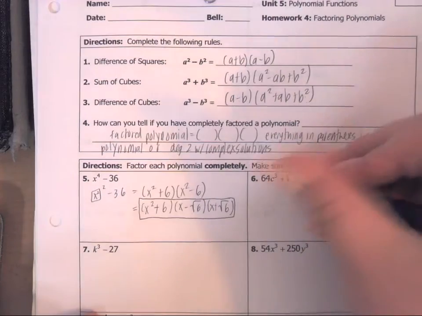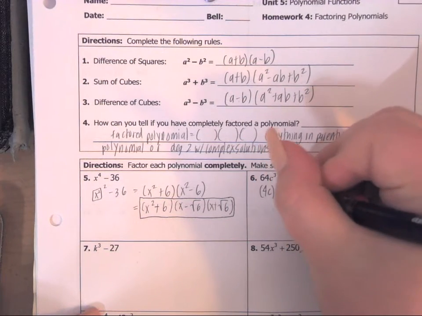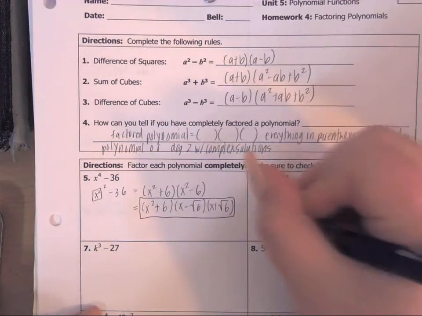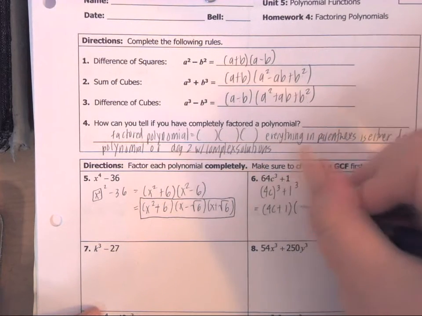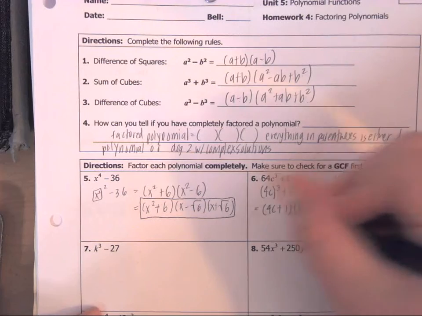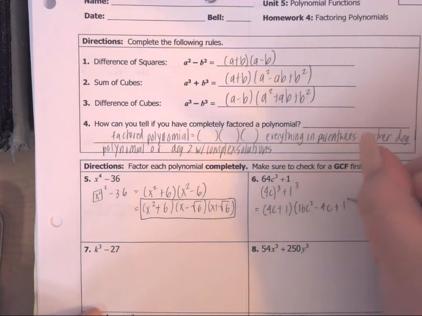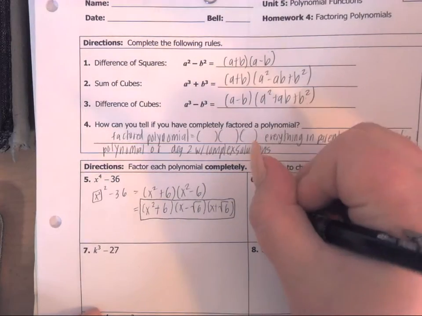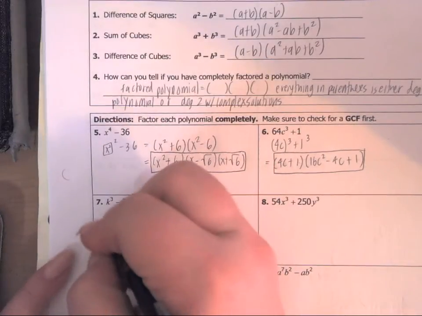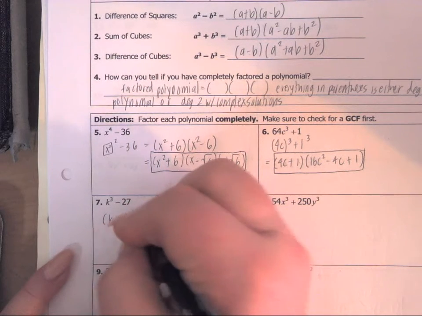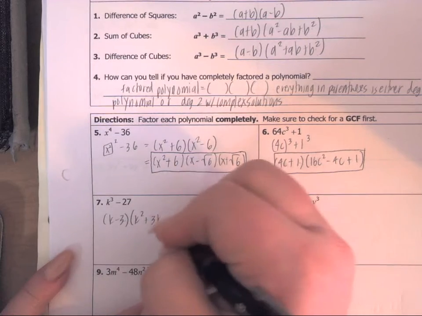Okay, and then this one, this is a sum of cubes, right? This is like 4c cubed plus 1 cubed. So then that's 4c plus 1, and then it's this squared, so 16c squared minus these multiplied together plus this squared. This is difference of cubes, so it's k minus 3, and then this squared, these two multiplied together, and then this squared.